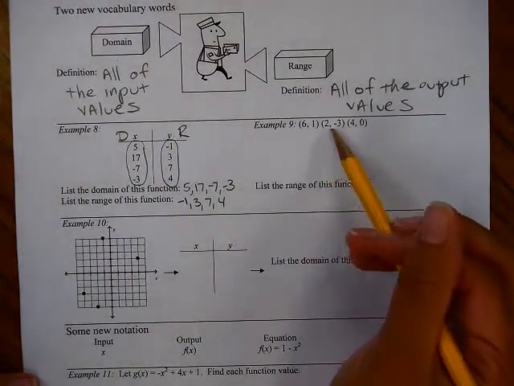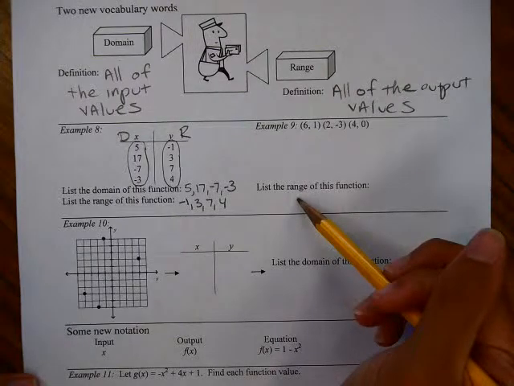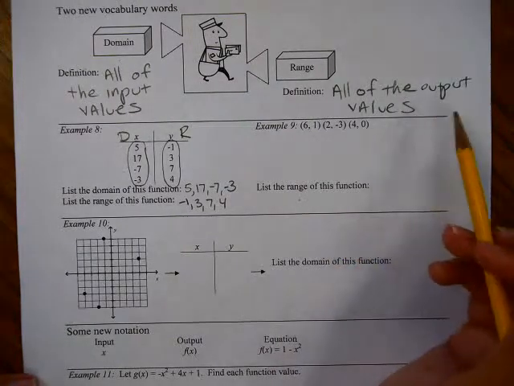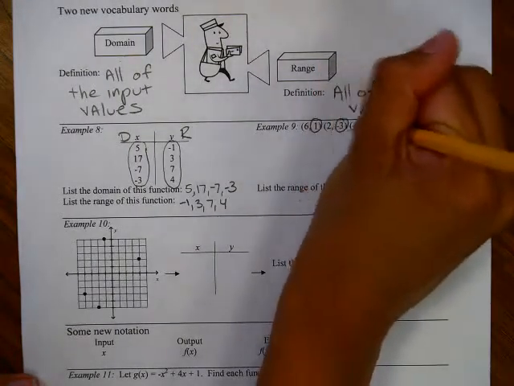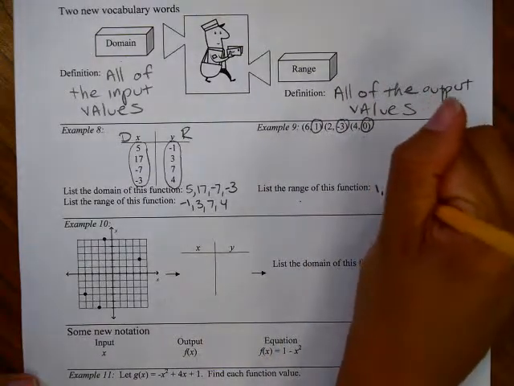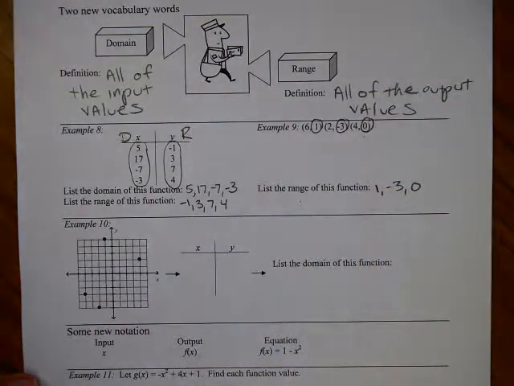Example 9 gives us these 3 points, and they're asking for the range, which means we only need the outputs. 1, -3, and 0.